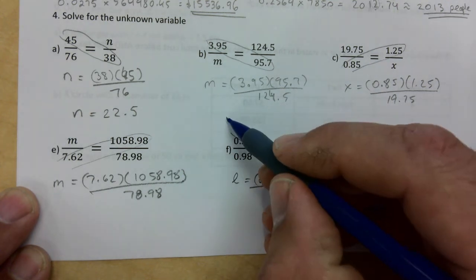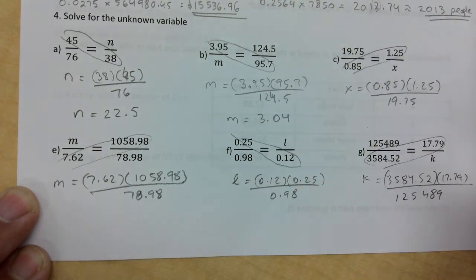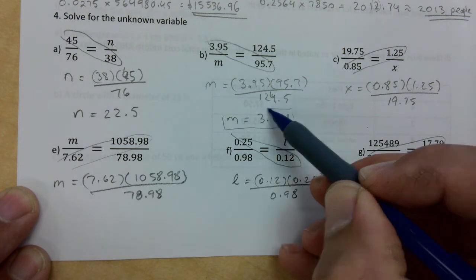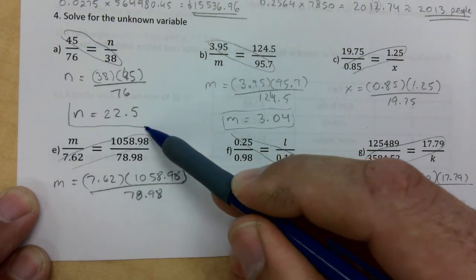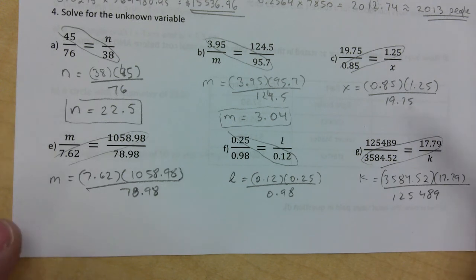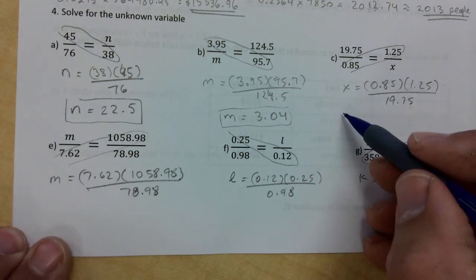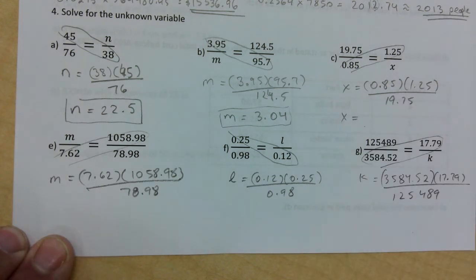This is 3.04. So it doesn't matter where the variable is, as long as you remember to cross multiply and divide by what's left, you're going to get it right every single time, okay?